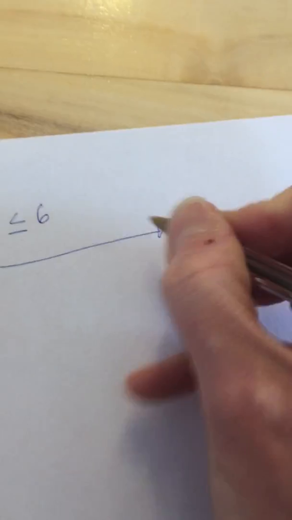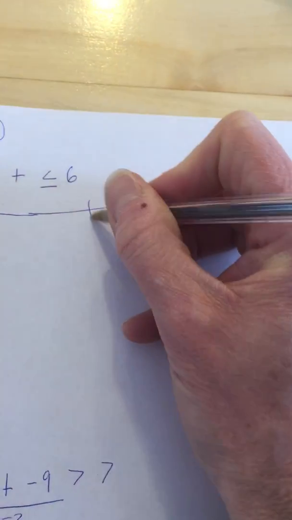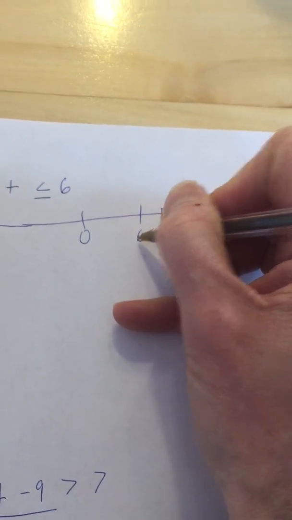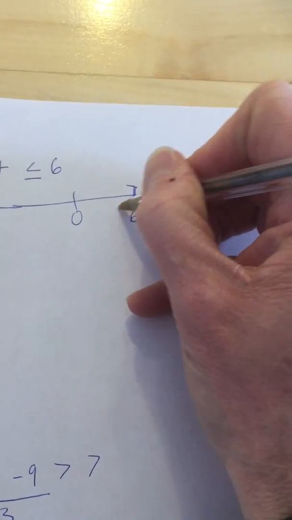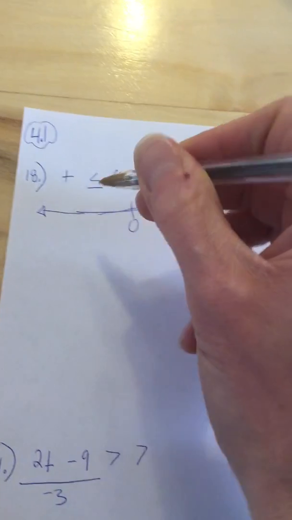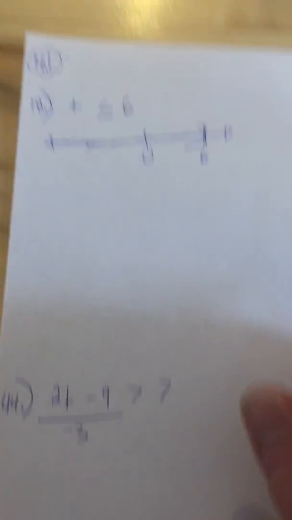This first problem, we're going to think about it as t is less than or equal to positive 6. So here's 0, here's positive 6, and I'm going to include 6, and I'm going to shade this way because it includes 6.